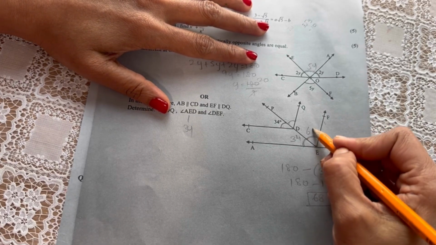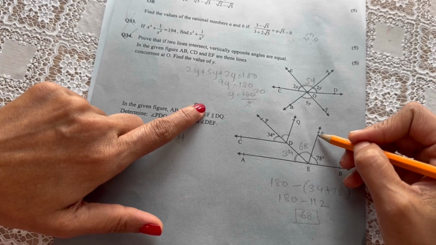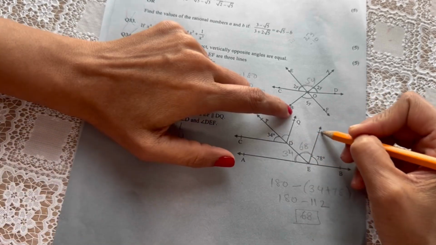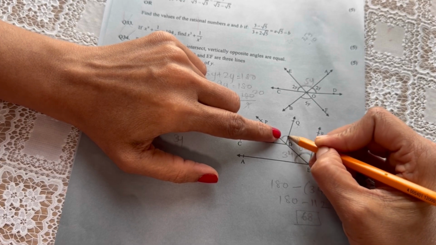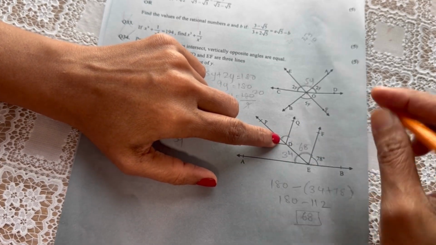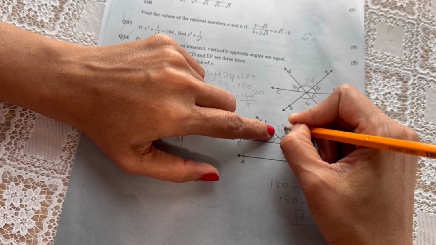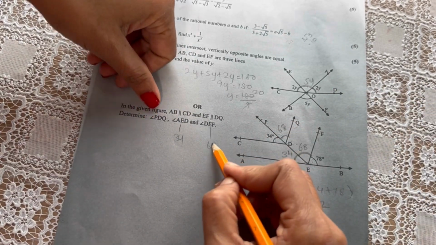So this is 68. They said that these two lines, EF and DG, are parallel. If EF and DG are parallel, then the angle formed here and the angle formed here are corresponding angles. So if this is 68, this is also 68. So all the three angles are found.